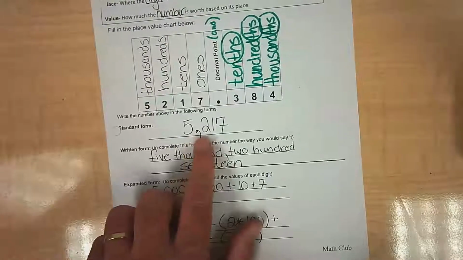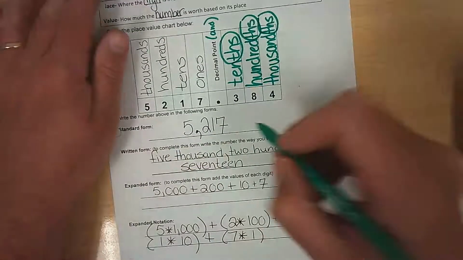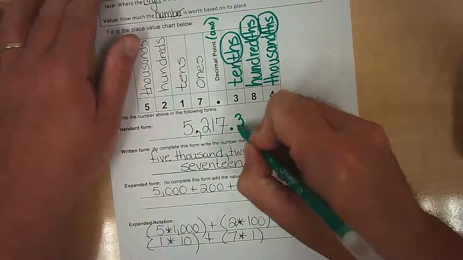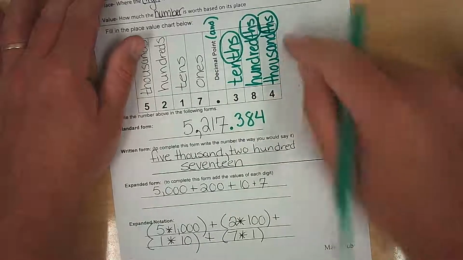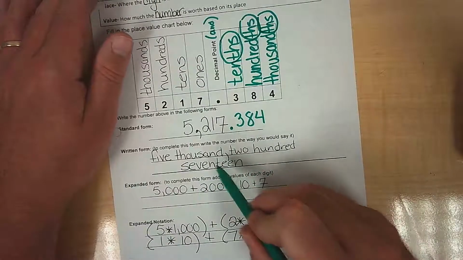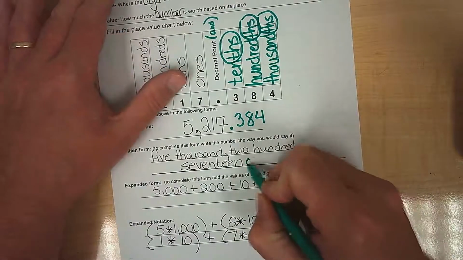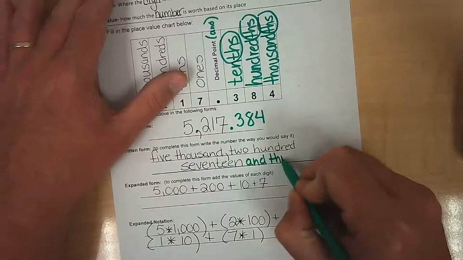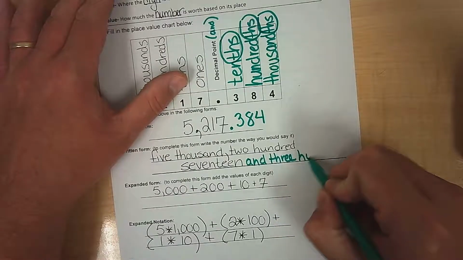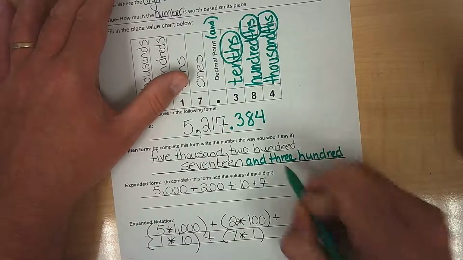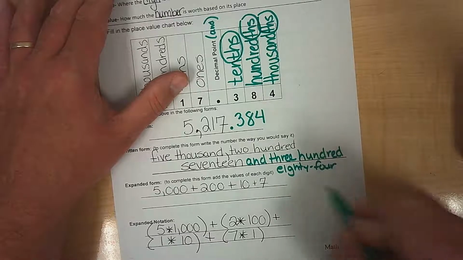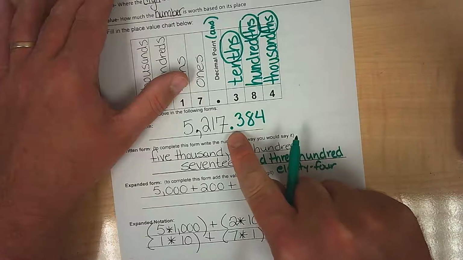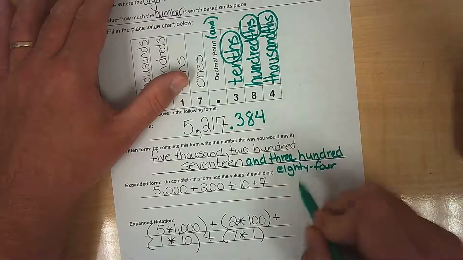We start off with 5,217 and 384 thousandths. So then I would have to write that 5,217 and 384, not tenths, not hundreds, but thousandths.